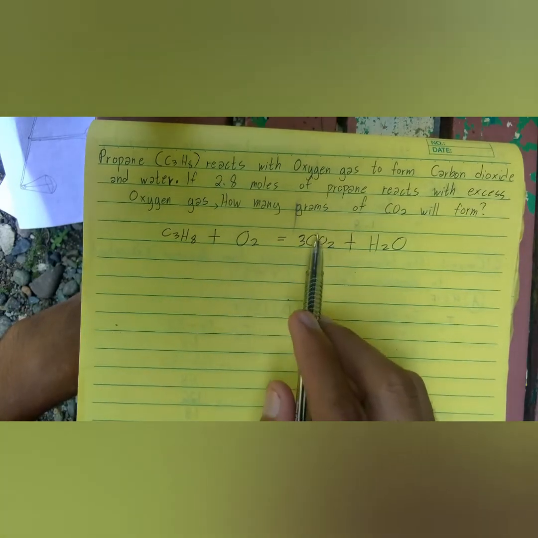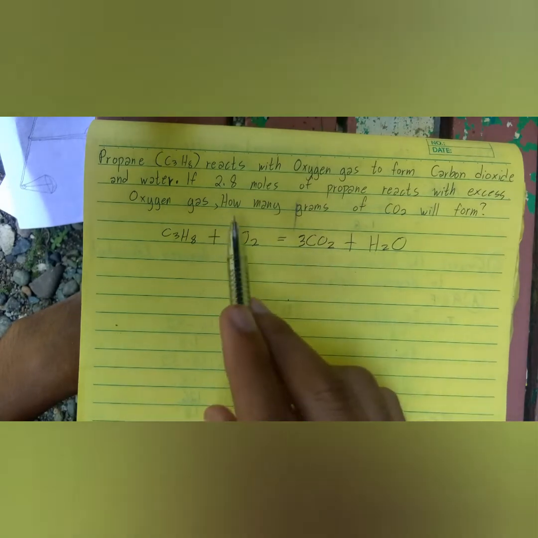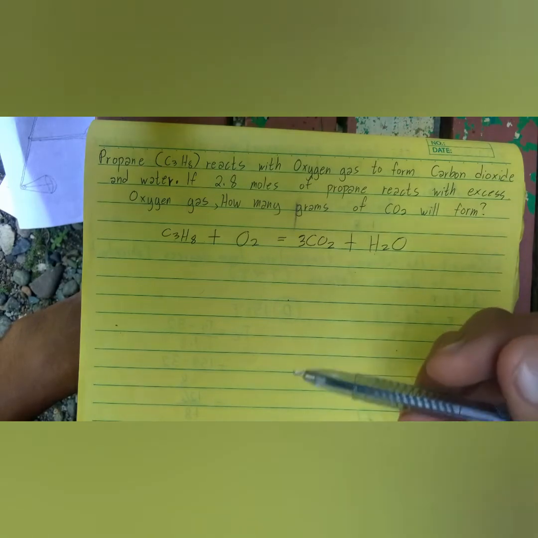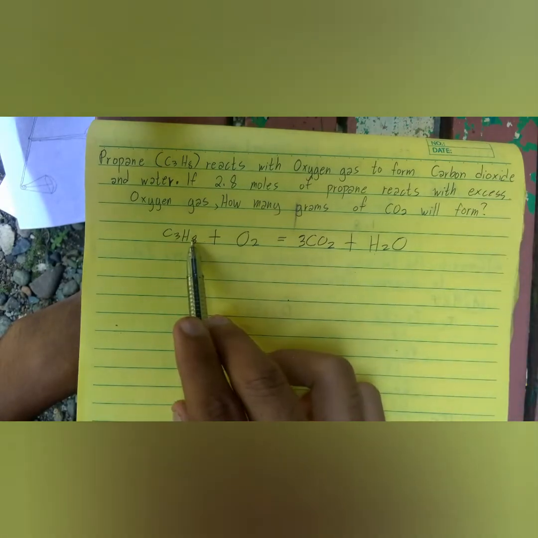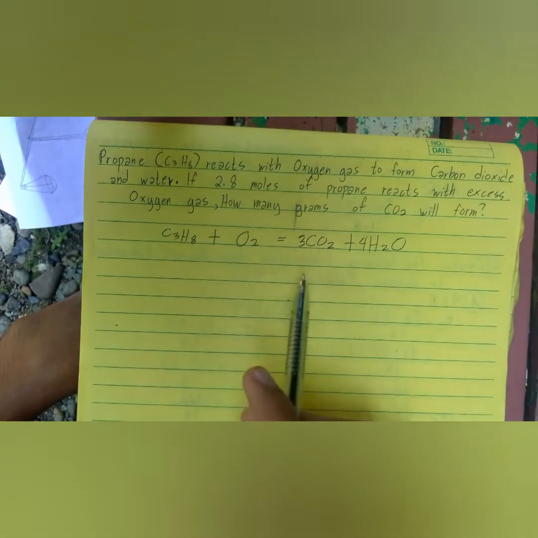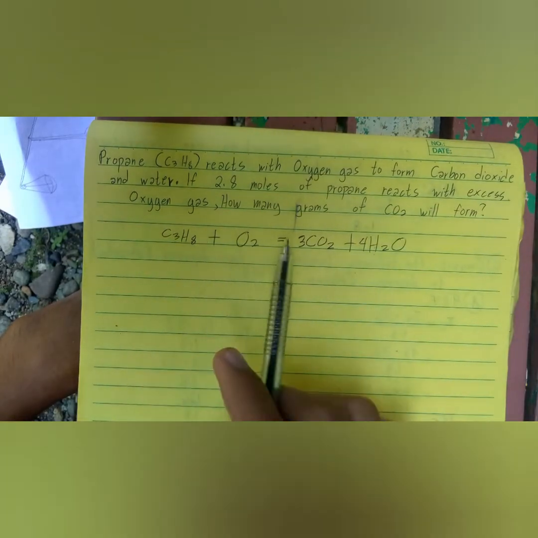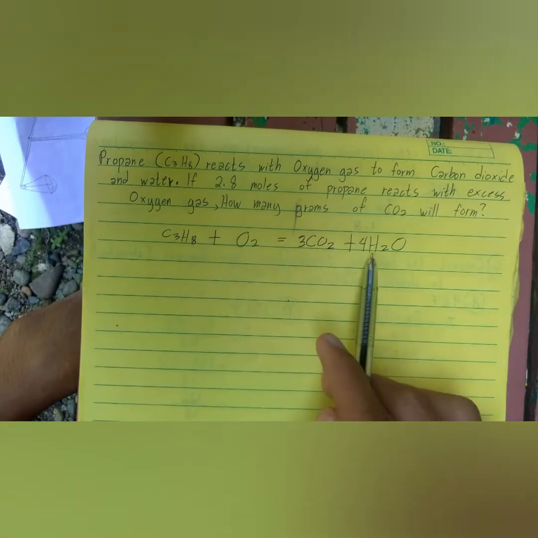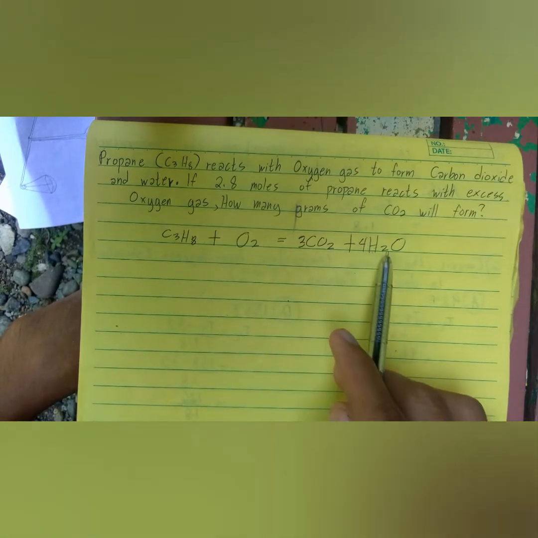So it makes sense that we have to divide in order to get the right numerical coefficient to be written. So 8 divided by 2 is 4. So as you can see, we have a balanced atom of hydrogen. 8 hydrogen and 8 hydrogen from 4 times 2.